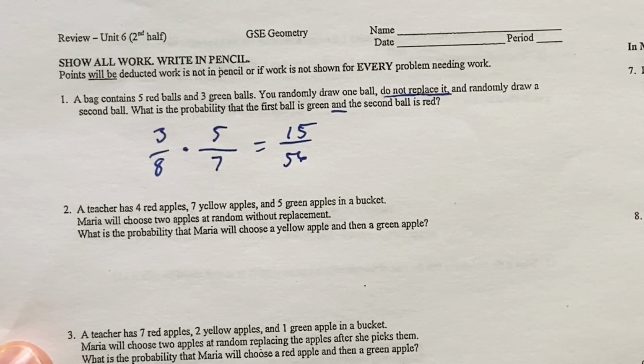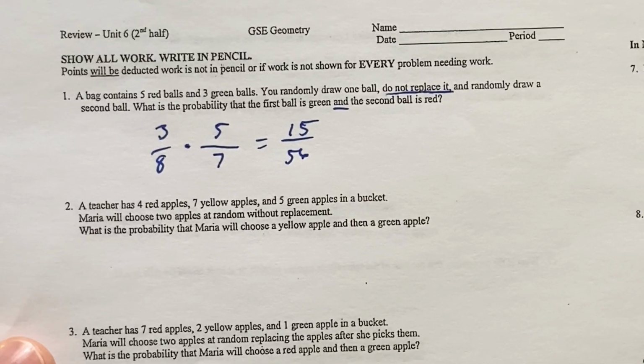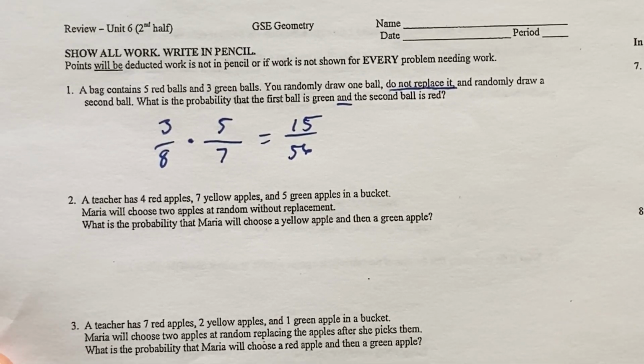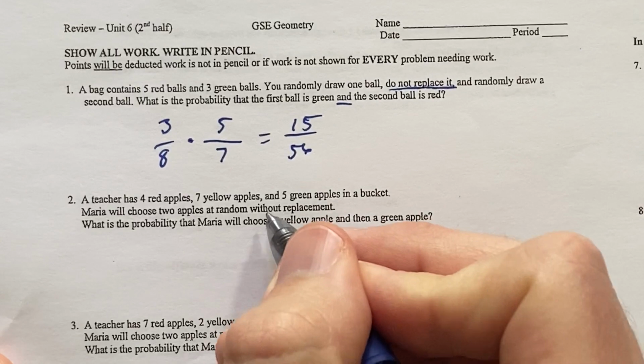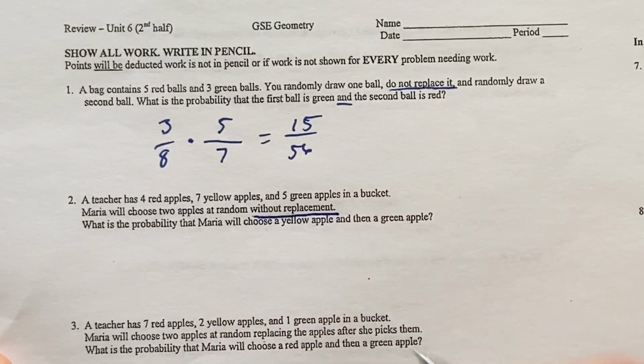Next one. A teacher has 4 red apples, 7 yellow apples, 5 green apples in a bucket. This was kind of a problem that was in your notes. Maria will choose 2 apples at random without replacement, so she's not going to replace. She's just taking the apples and stealing them. What is the probability that Maria will choose a yellow apple and then a green apple?